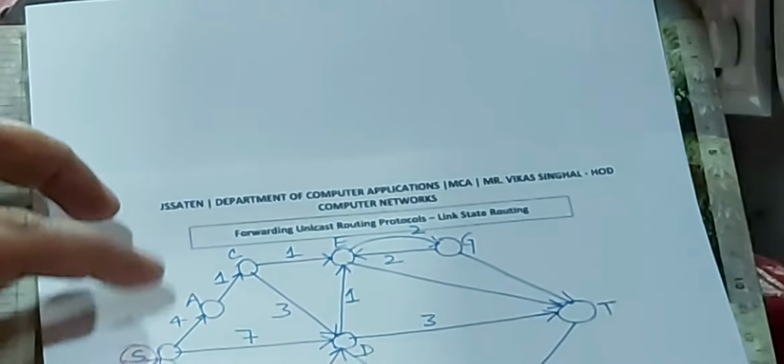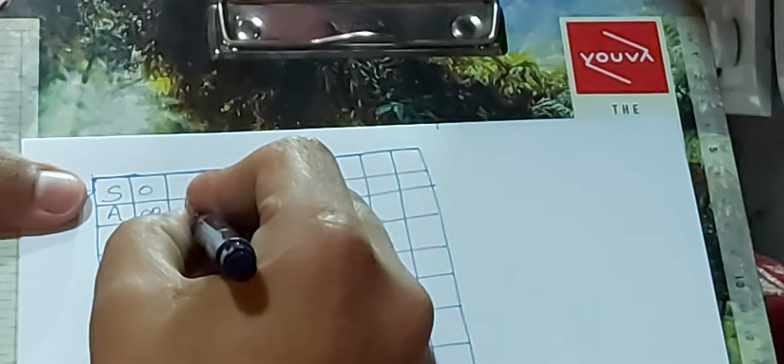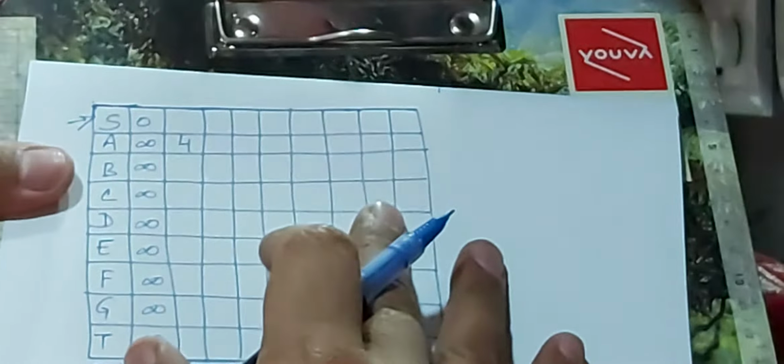S to A is 4, S to B is 3, and the value of D is 7. Rest all we don't know, so rest all will be infinity.